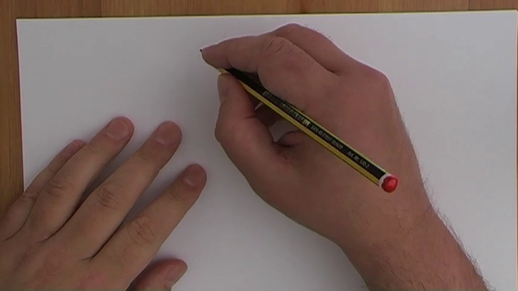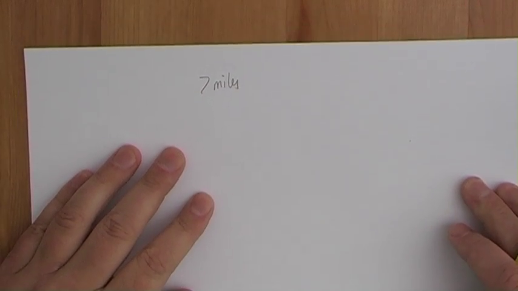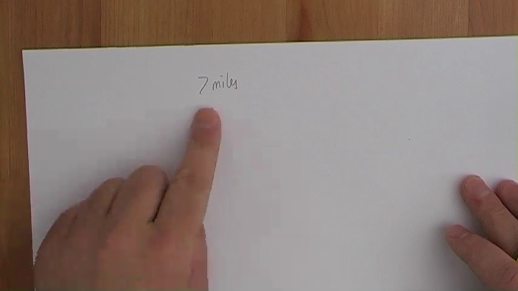Supposing you want to calculate how much something is obscured if it's, let's say, 7 miles away. Now, if your eyes are right on the ground, the height of your eyes is 0, then the amount that's obscured is just the drop down.